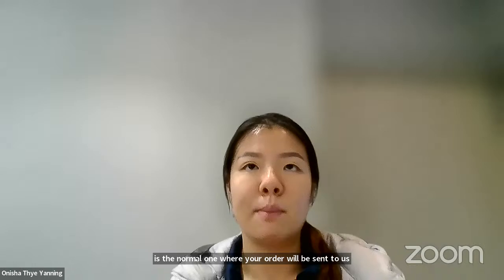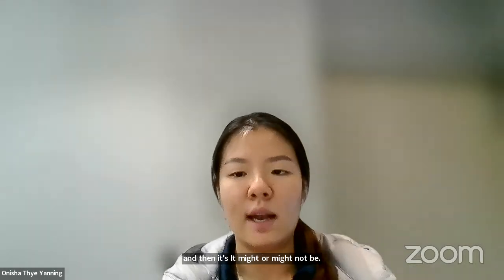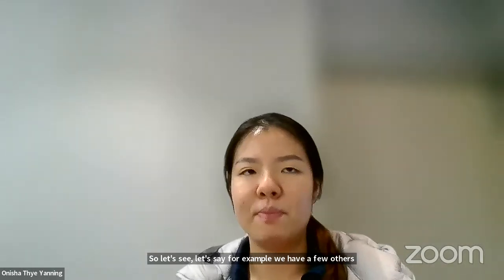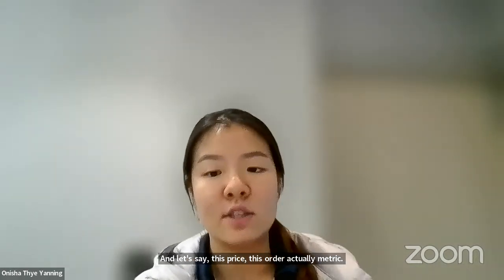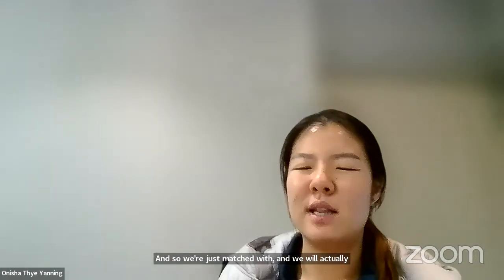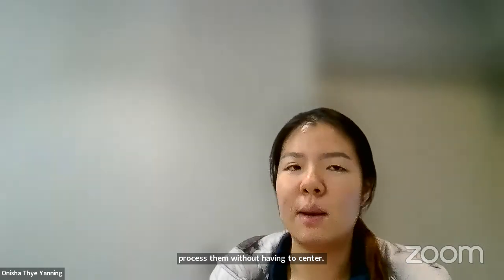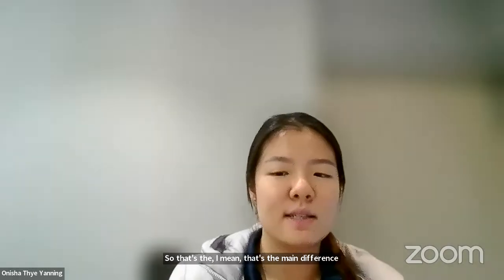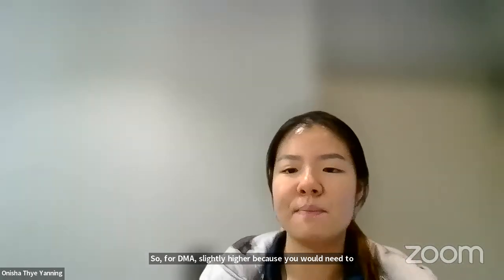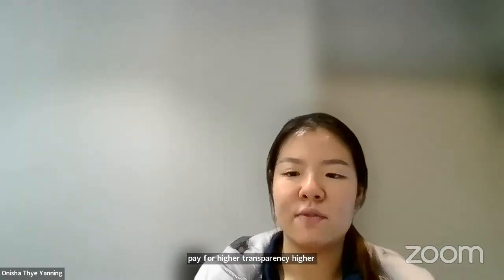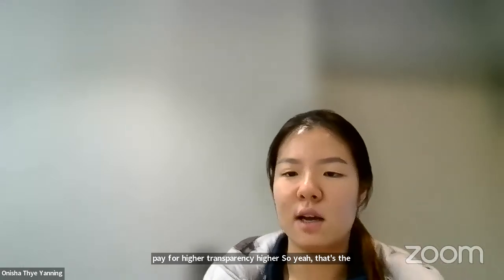Let's say, for example, we have a few orders coming in at CFD, and one order matches with another order. We will just match and process them internally without having to send to the exchange. That's the main difference between DMA and CFD. For DMA, commission will be slightly higher because you pay for higher price transparency. That's the main difference if you want to understand how it works.